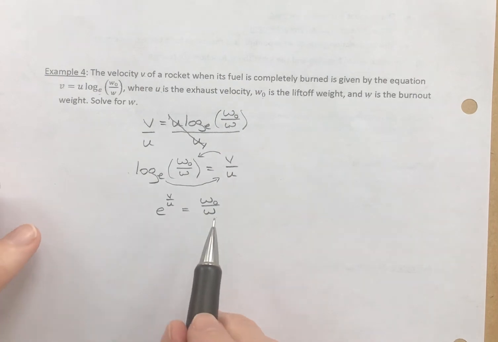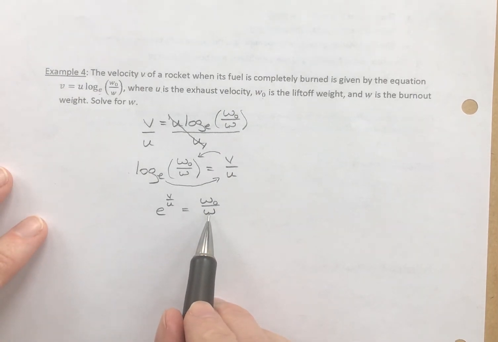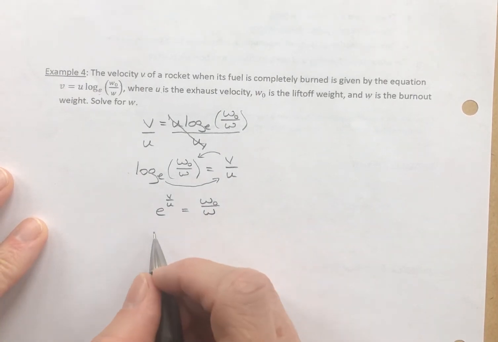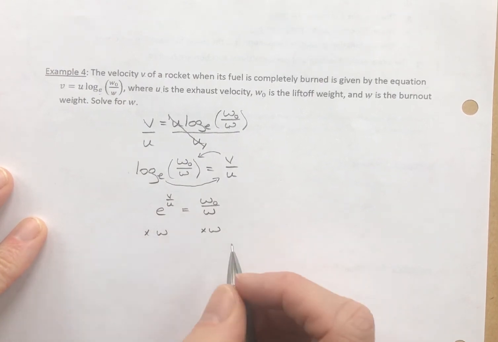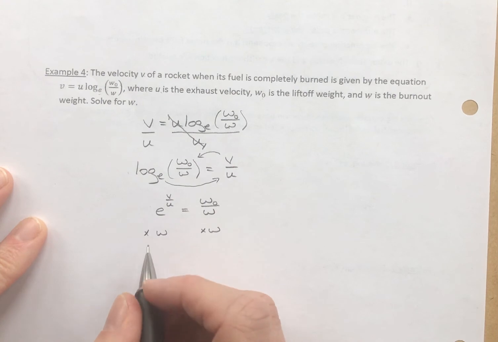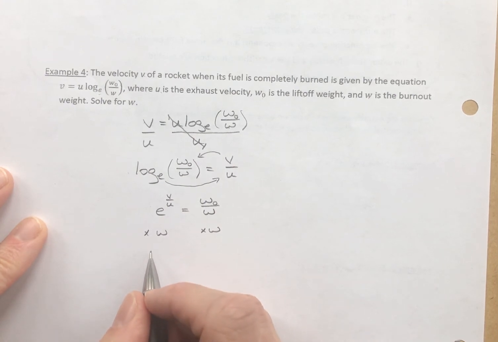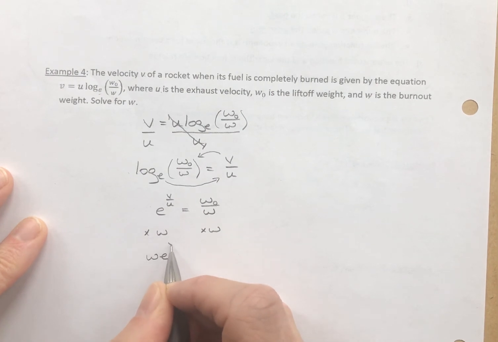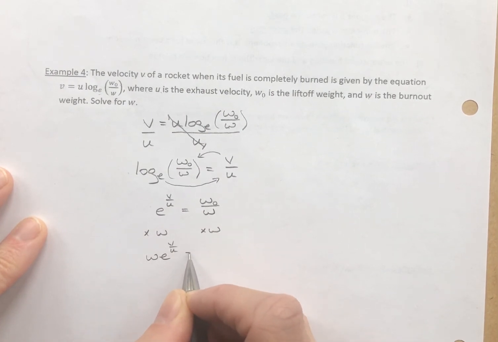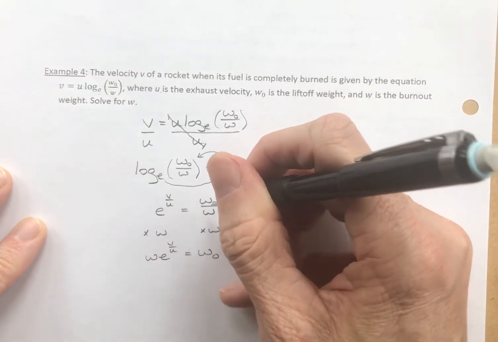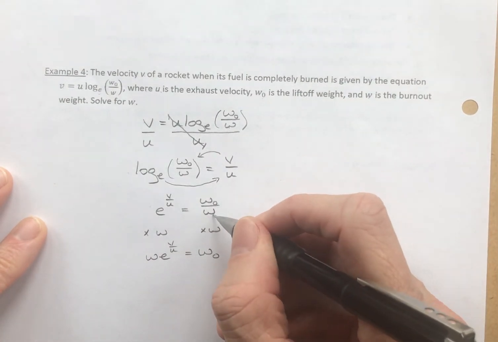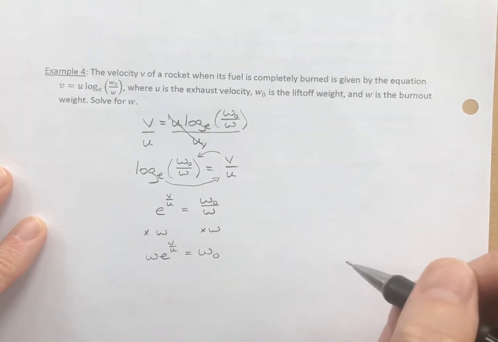Okay, now I'm looking for w, and it's in the denominator. So let's first multiply both sides times w so I get it out of the denominator. And I have on the left w times e to the v over u exponent is equal to w sub 0, because w sub 0 over w times w is w sub 0.